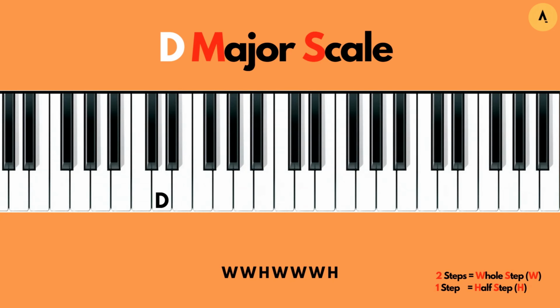So we start on D and we follow the pattern: whole step up to E, from E, whole step up to F sharp, from F sharp, half step up to G, from G, whole step up to A, from A, whole step up to B, from B, whole step up to C sharp, and from C sharp, half step up back to D. So the D major scale is D, E, F sharp, G, A, B, C sharp, and D.